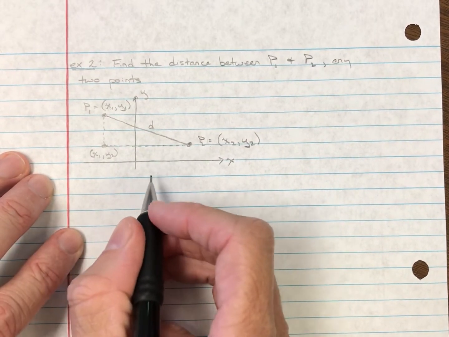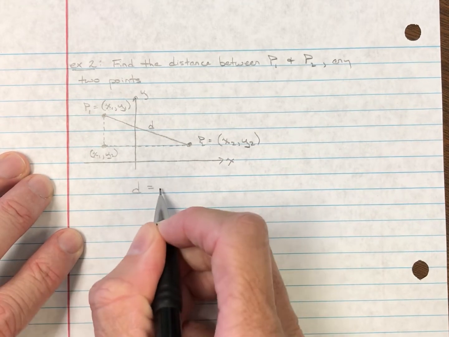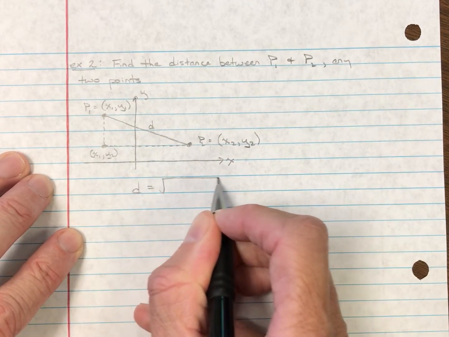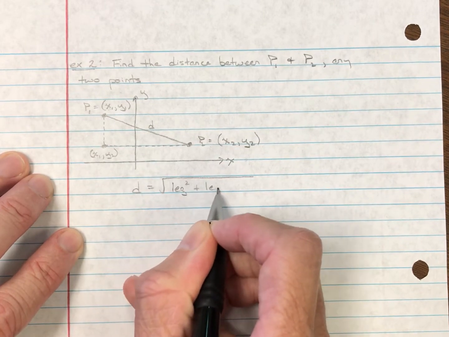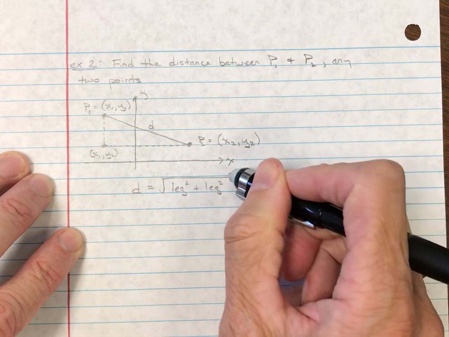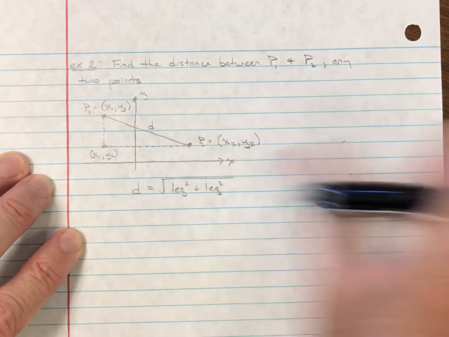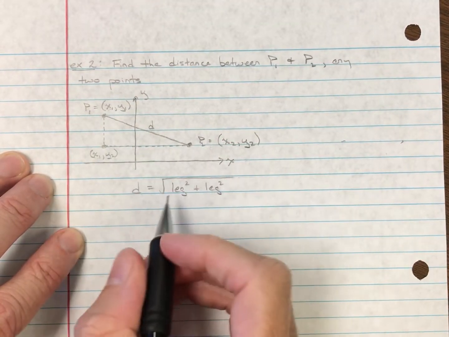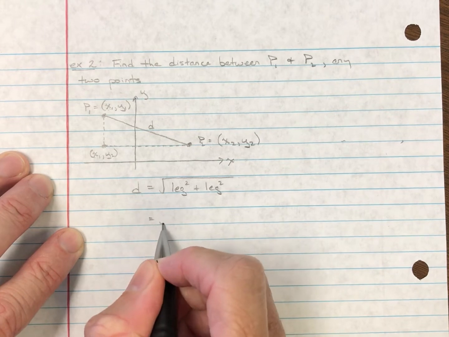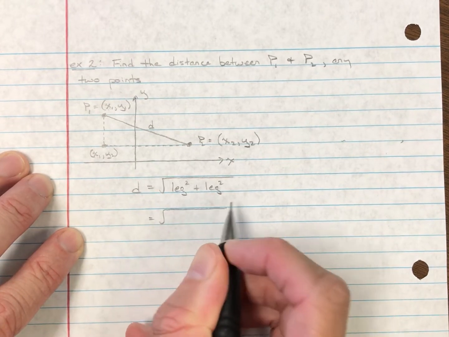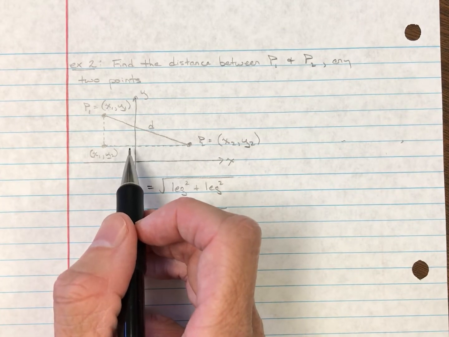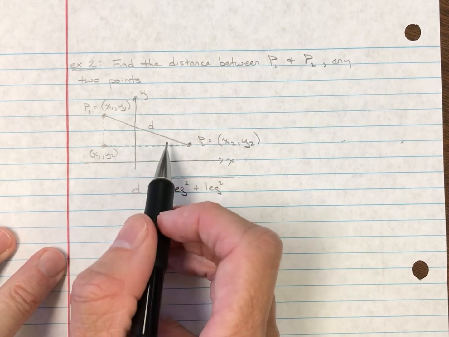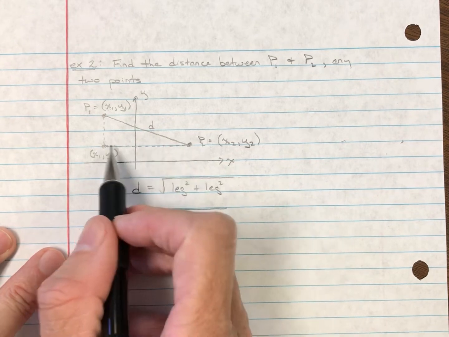Okay, so the distance is equal to the square root of leg squared plus leg squared, just like we did before. Only this time here we're going to have to do some subtraction with these variables instead. I'll skip a line just so it's a bit more legible. Okay, how do I find the distance in the x direction?